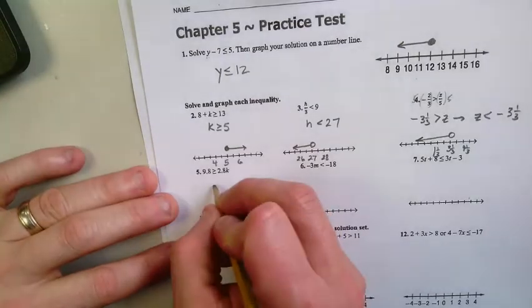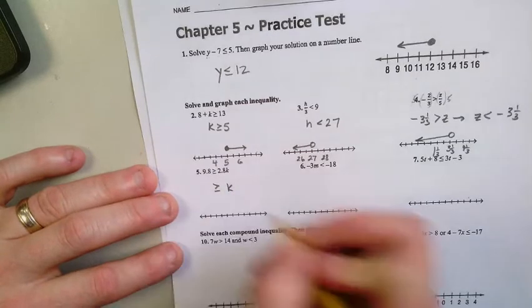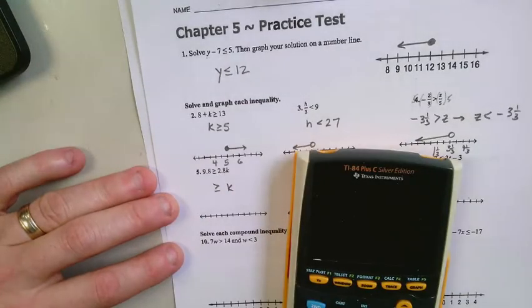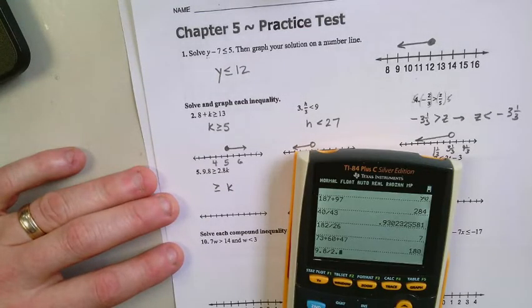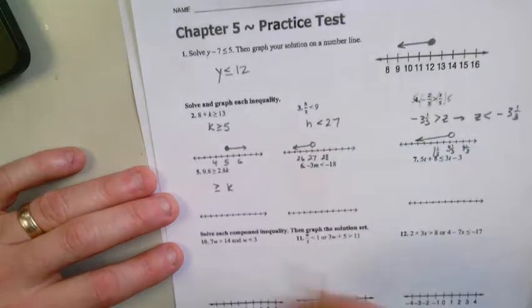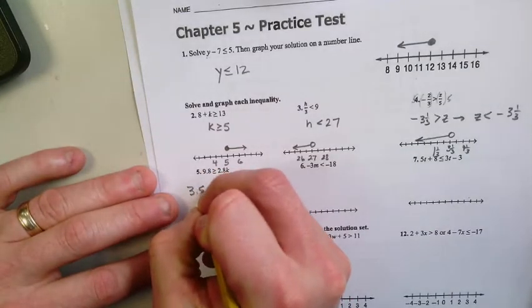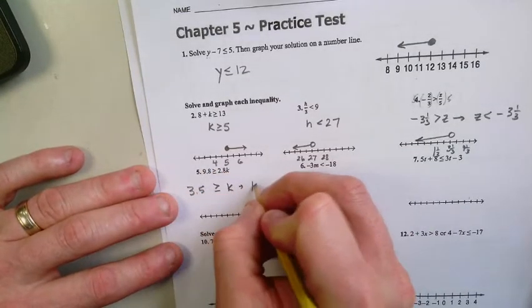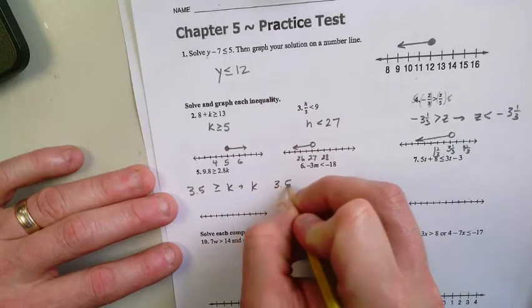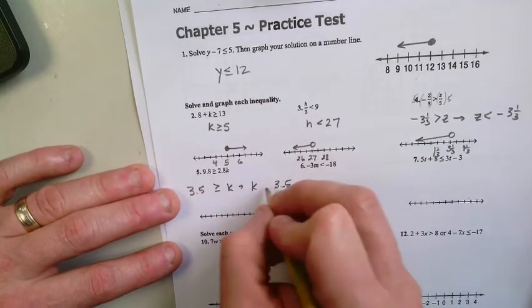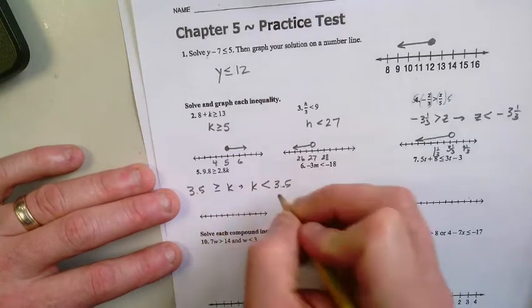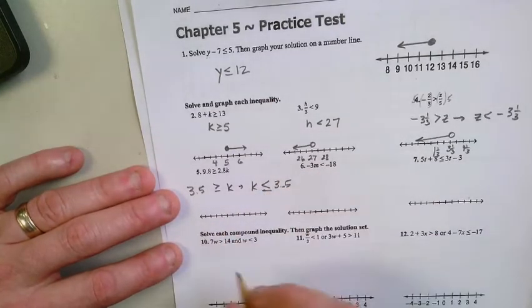If I divide everything by 2.8, we have 9.8 divided by 2.8. Got 3.5. Now again, it might be beneficial to write it on the other side. Okay.